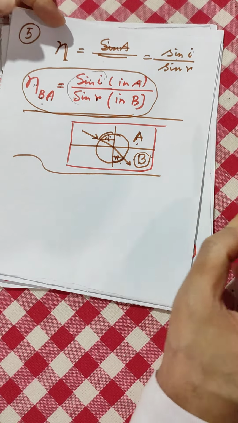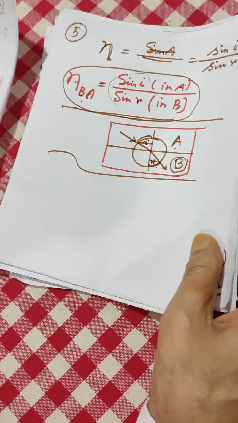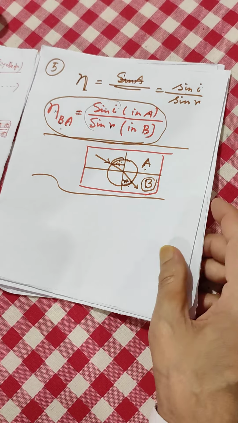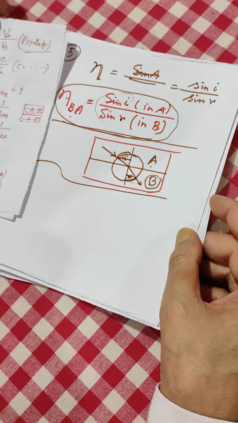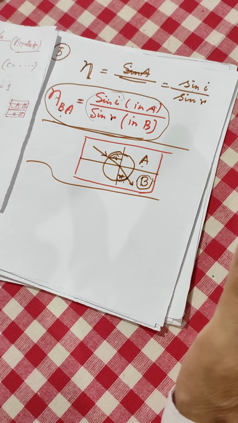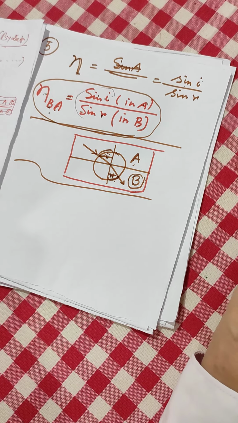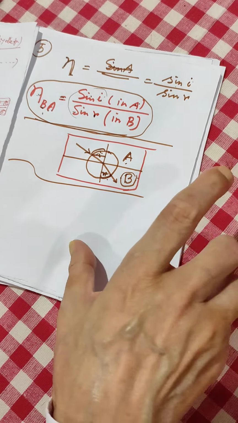Okay. So this is what I discussed with you today, 5 important formulas. Now in the next video I am going to discuss some important sums which are frequently given in exams. Okay. So today I will wind up.